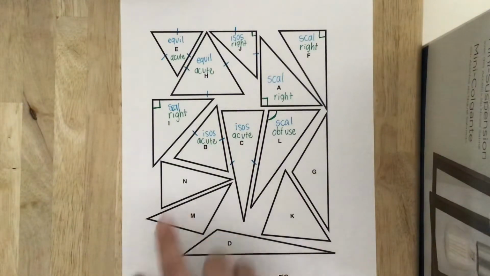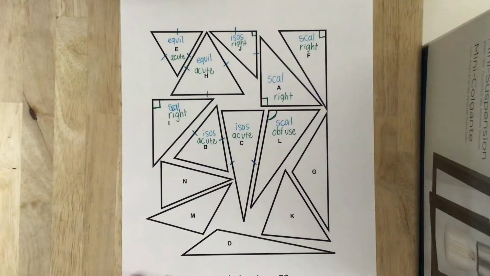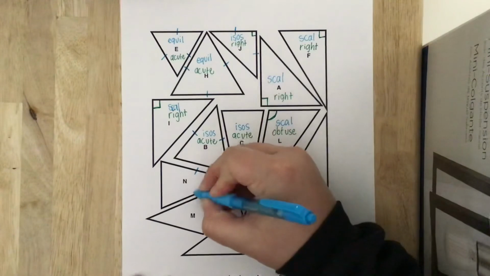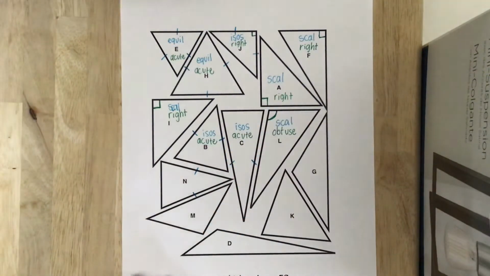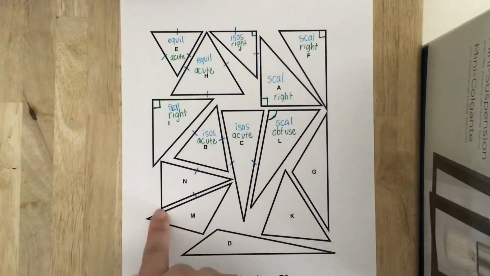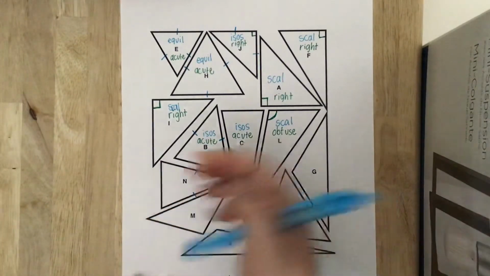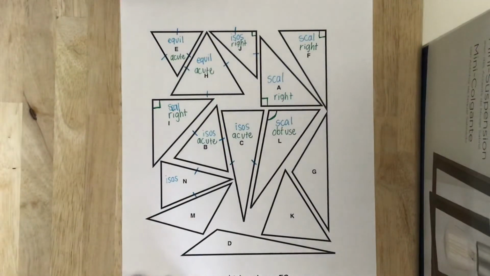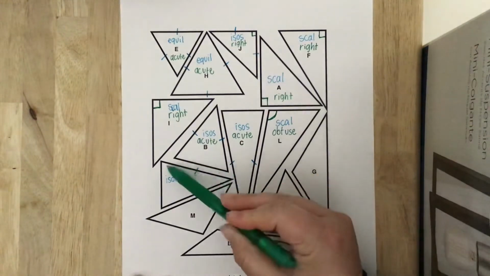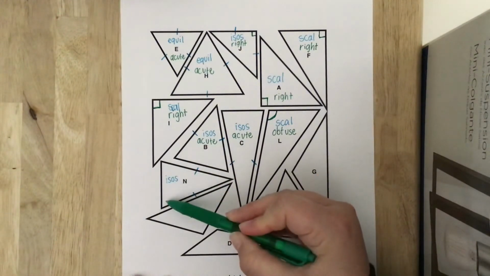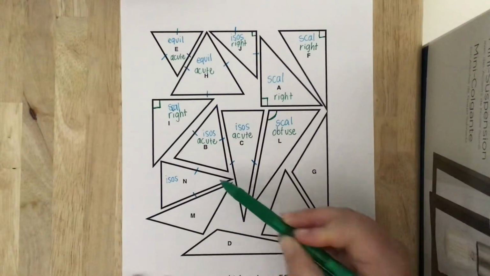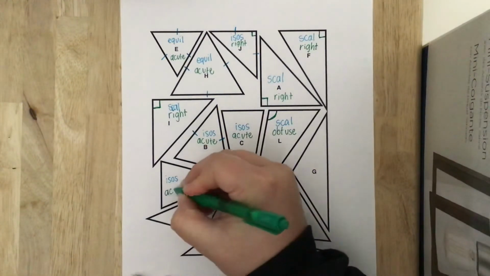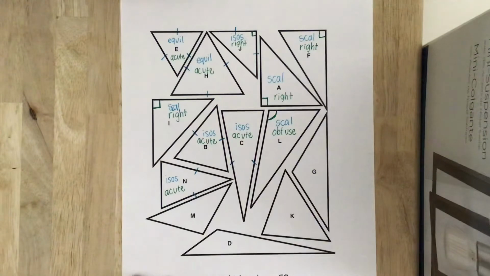Let's look at triangle N. If I look at the sides of triangle N, I notice that this one and this one are the same length, but that this one right here is shorter than both of the other ones. That makes this an isosceles triangle because two sides are the same. Now I need to look at the angles. This angle is acute, this angle is acute, and this angle is acute. So this is an acute triangle.